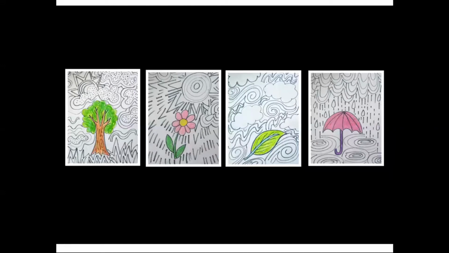Here's a look at what our project will look like. You'll notice that I drew an object in each photo that's about nature. I also created a background full of line to capture the movement of the weather. Can you guess which type of weather I tried to create in each picture?